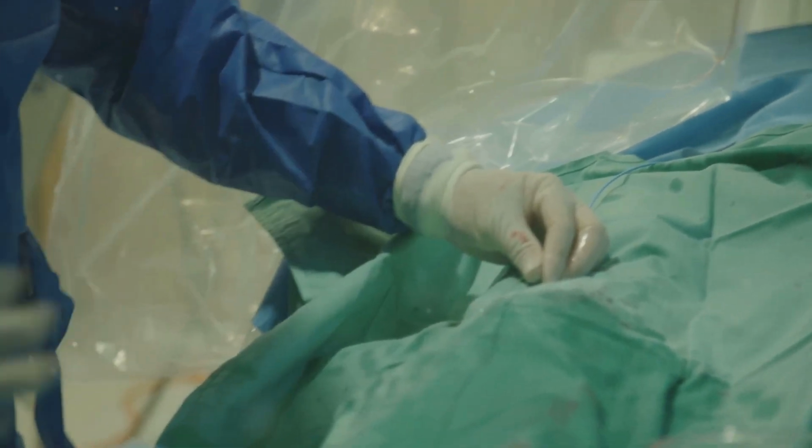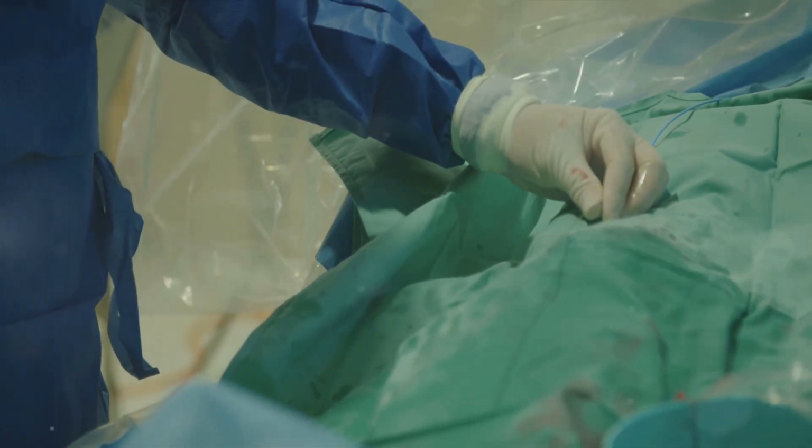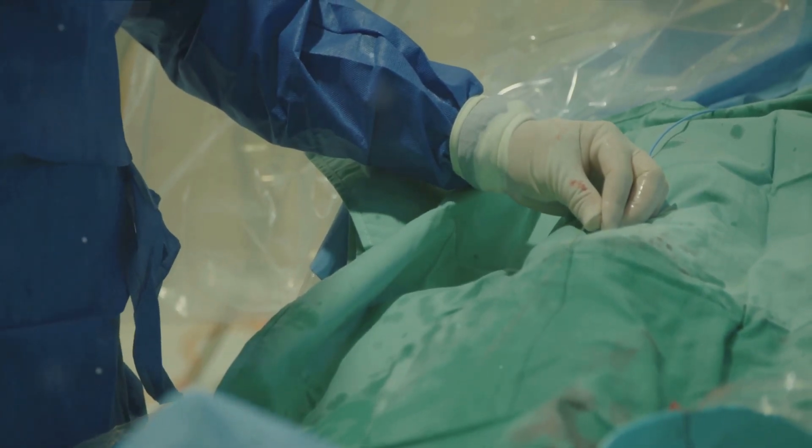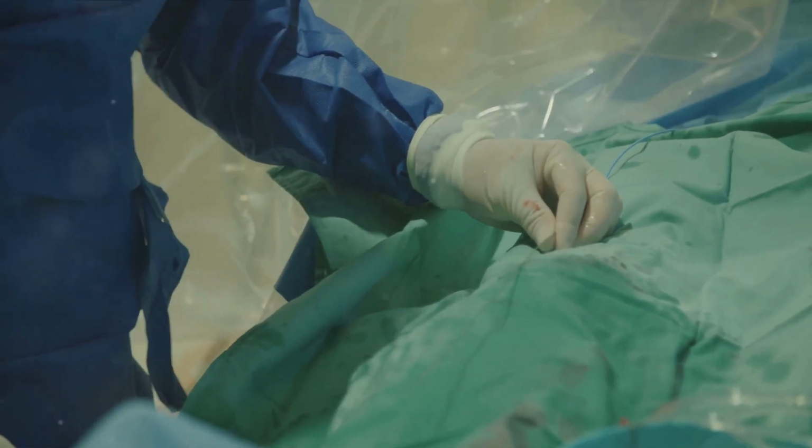The anesthesia is then administered through the catheter. This blocks the transmission of nerve signals from the lower body, resulting in loss of sensation and pain relief.